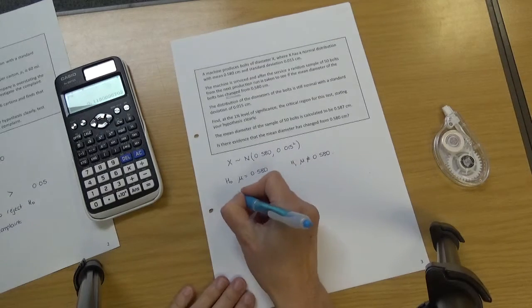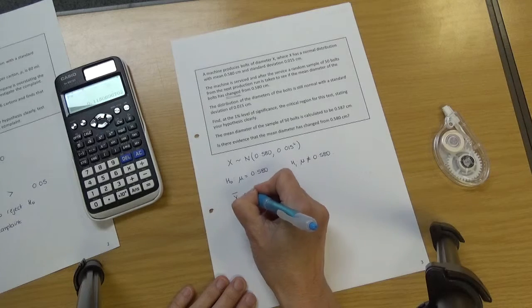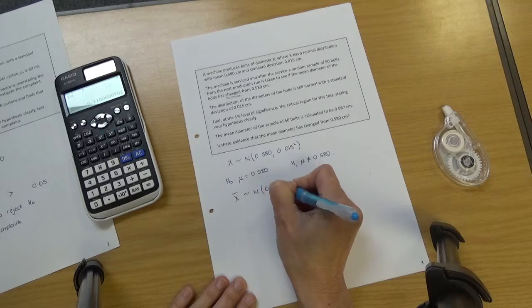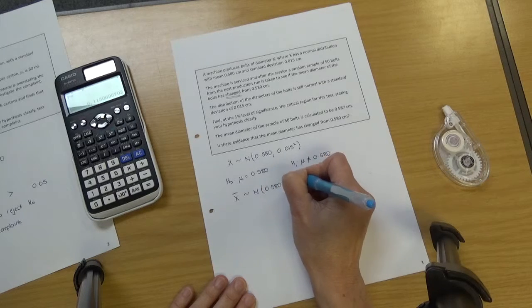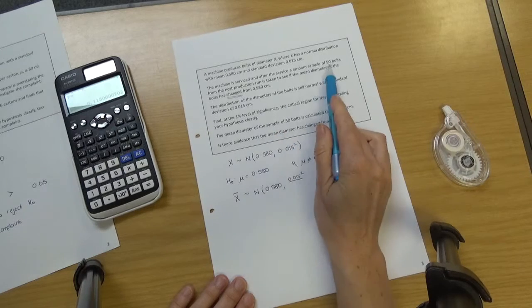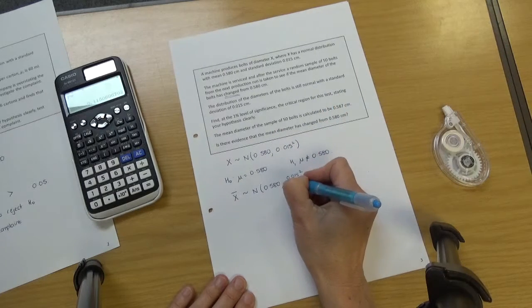So the distribution we're going to test is for the sample. So we need to adjust the variation by the size of the sample, and we've sampled 50 volts.